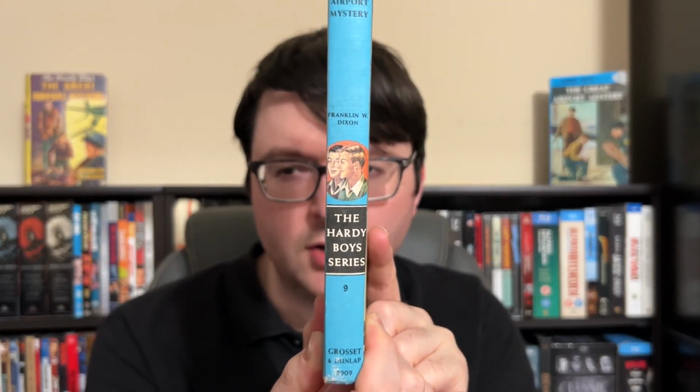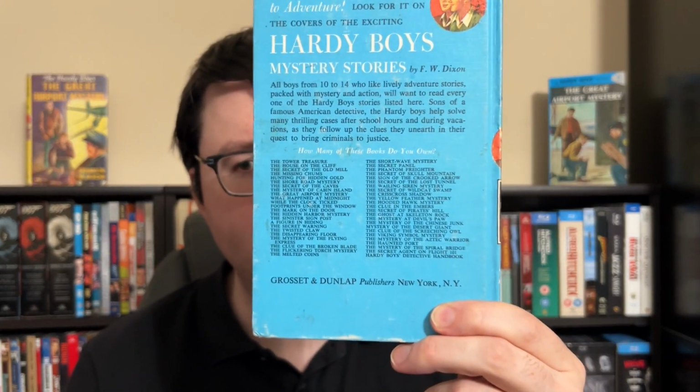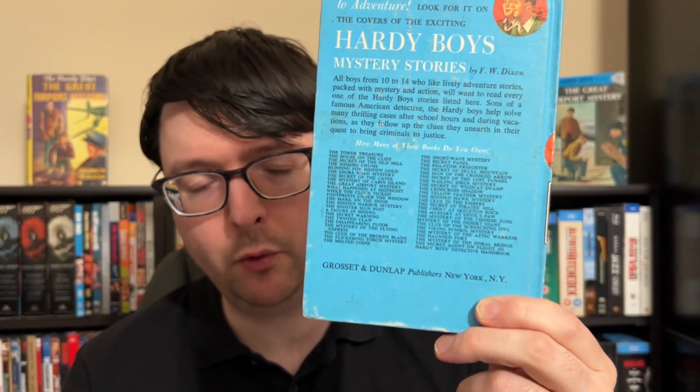So this is the picture cover with the Rudy Nappy artwork. This is a printing that dates to about 1967 because of the spine text, in terms of the actual text used for the number. That always changes around depending on the era of the book you're looking at. But also, of course, you look at the book list and it ends at The Secret Agent on Flight 101. So that dates this to 1967. So that, of course, means that this carries the revised text.